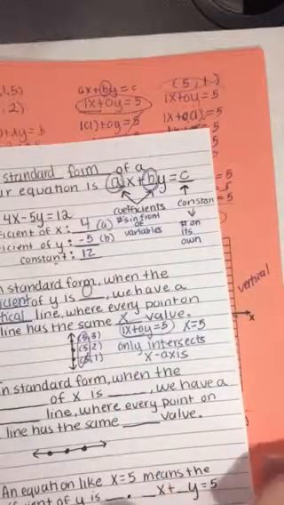All right, okay, so we're going to do another example.